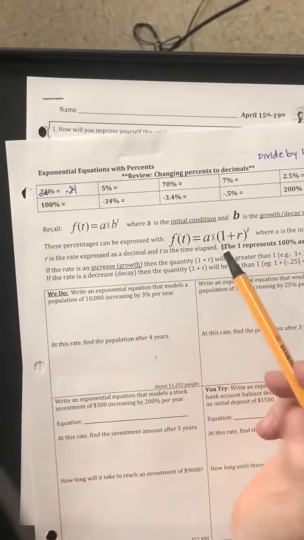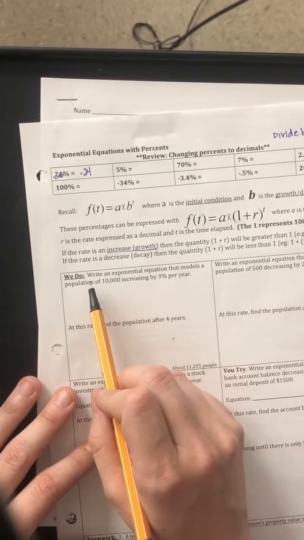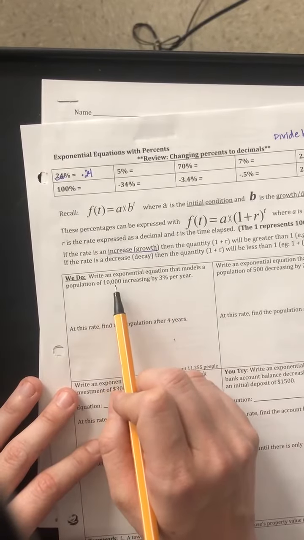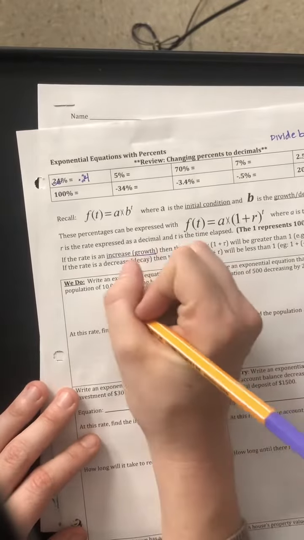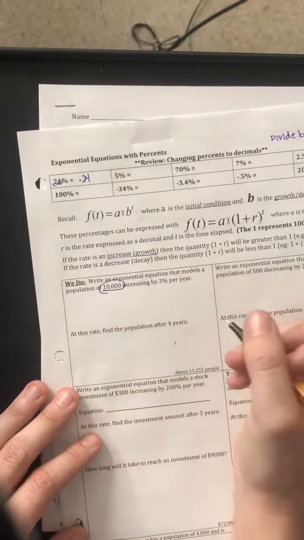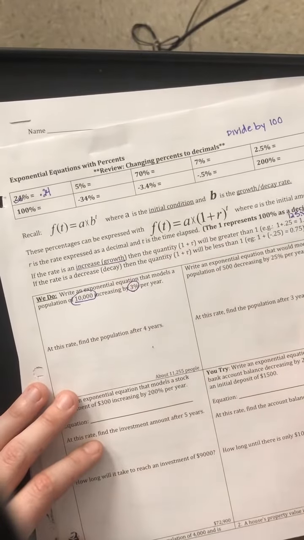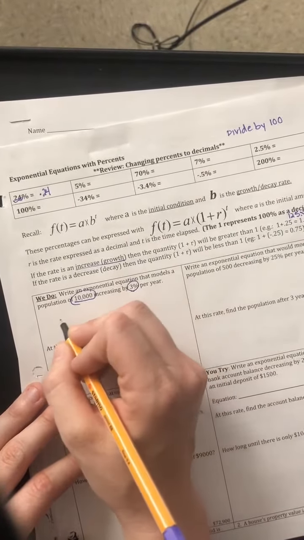So I'm going to do 3 examples. So the first one says, write an exponential equation that models a population of 10,000 increasing by 3% per year. So I'm still going to go through and I'm going to circle 10,000. Sorry, it's shaking a little. And circle 3%, right?